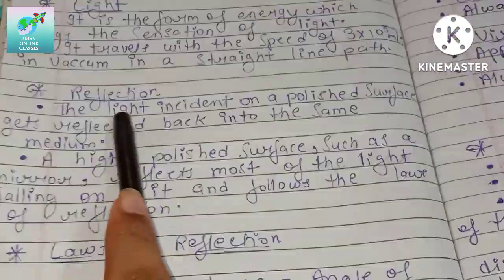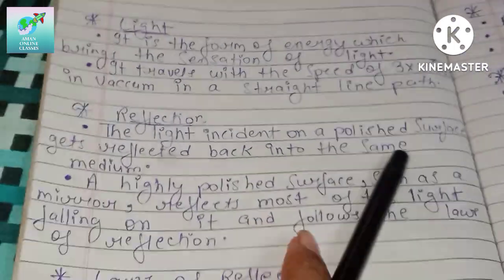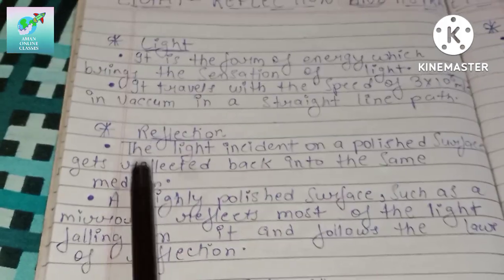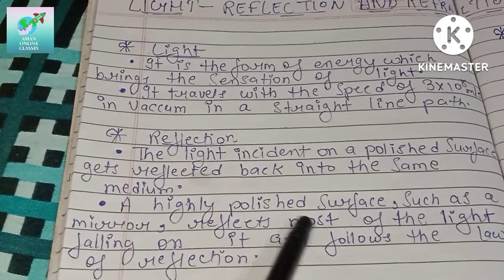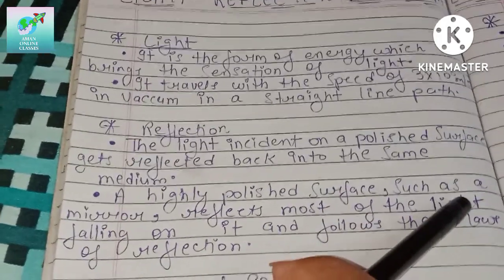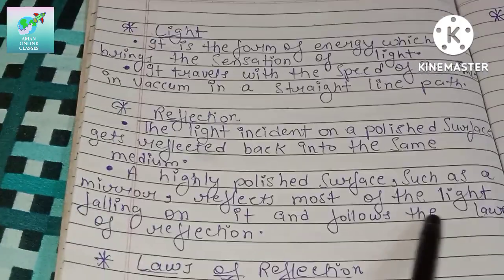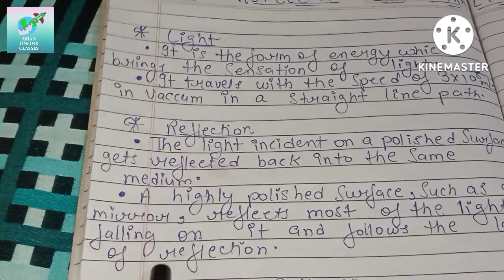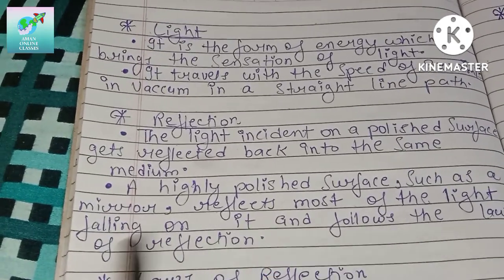Reflection. The light incident on a polished surface gets reflected back into the same medium, which is known as reflection. A highly polished surface, such as a mirror, reflects most of the light falling on it and follows the laws of reflection.